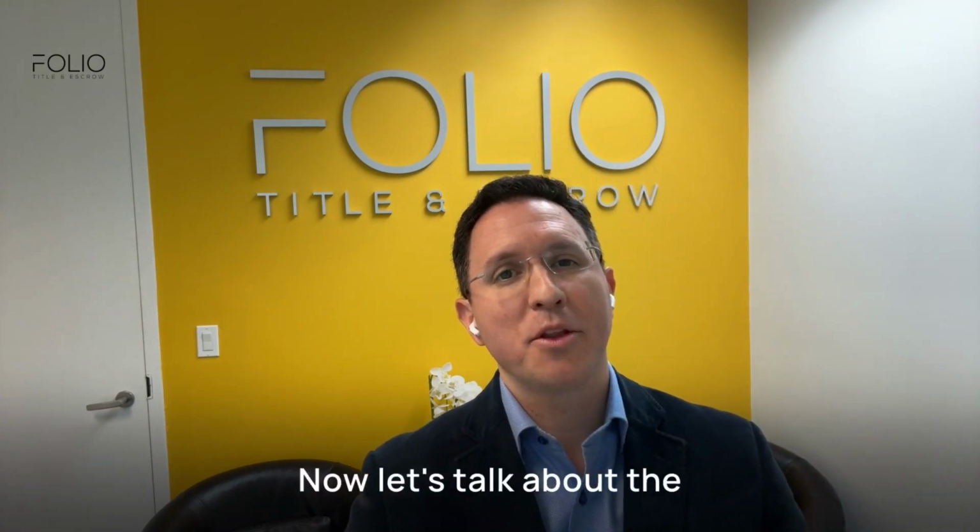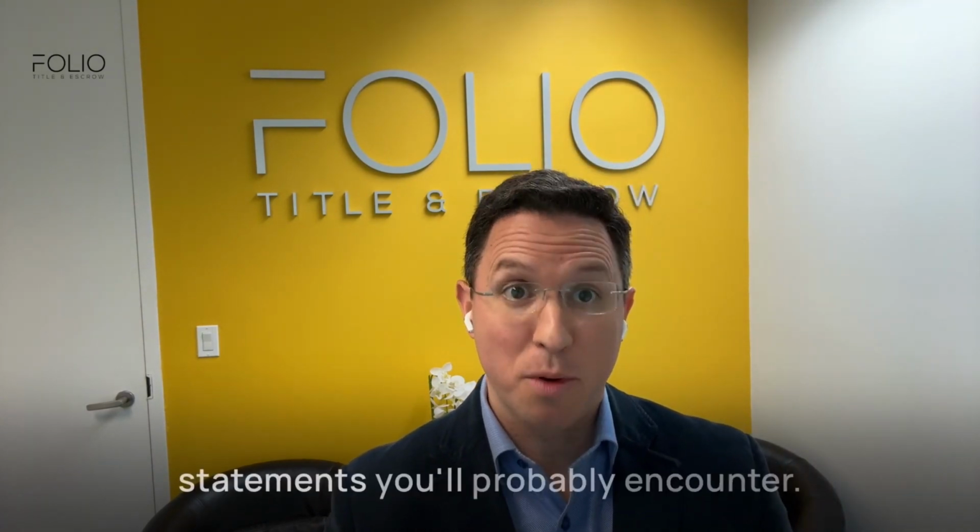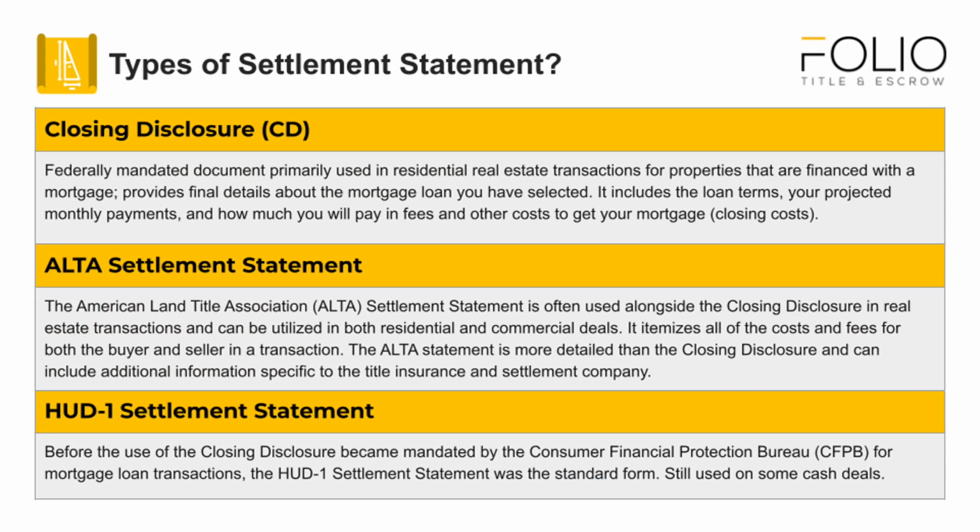Now, let's talk about the three main types of settlement statements you'll probably encounter. First is the closing disclosure. This document is federally mandated for most residential transactions with commercial mortgage lenders. It details loan terms, monthly payments, closing costs, and cash to close.